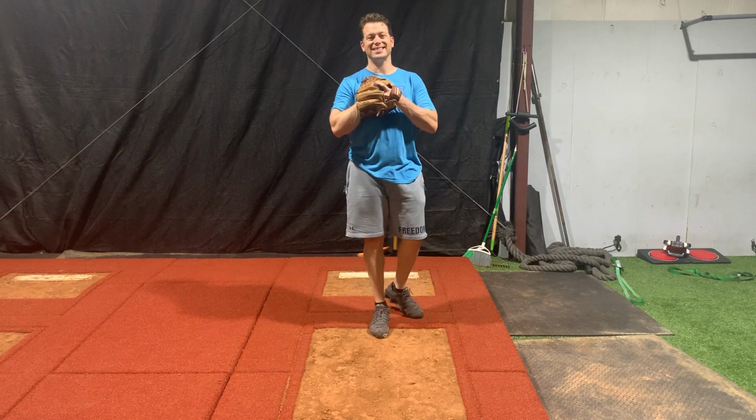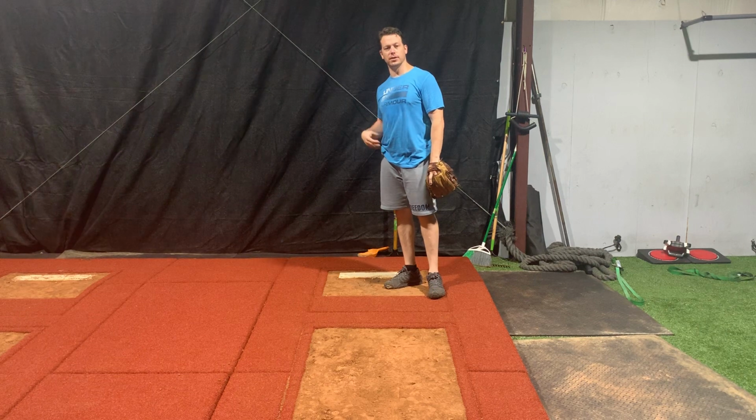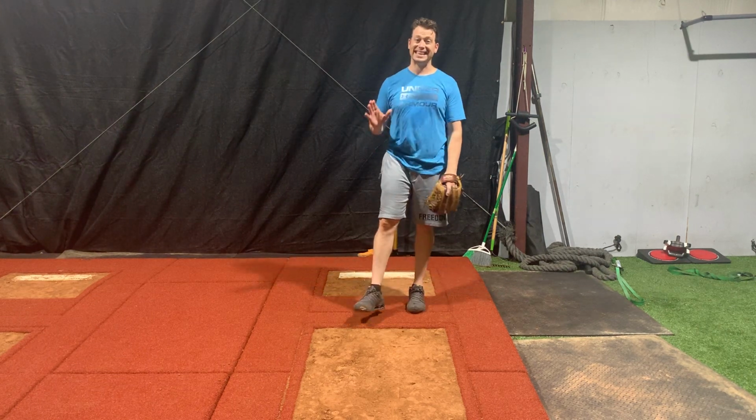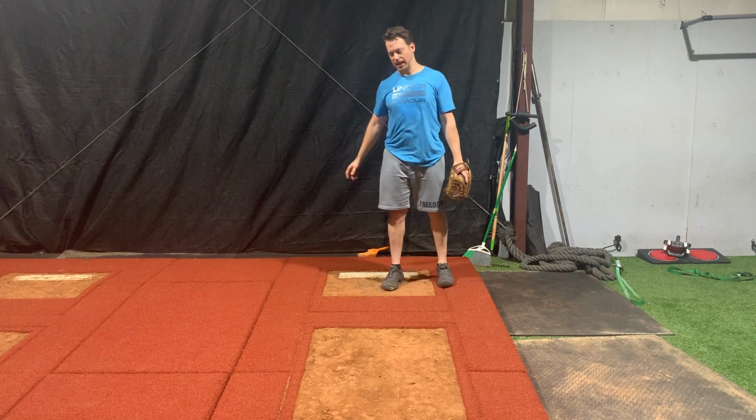Rick Borcio, TopVelocity.net. Did a video the other day talking about how the back leg drive, the study shows, has a high correlation to linear wrist velocity. What is linear wrist velocity? I talked about it in the last video.